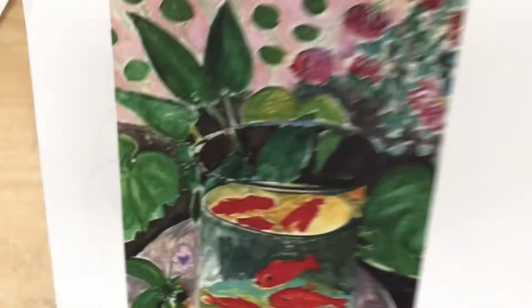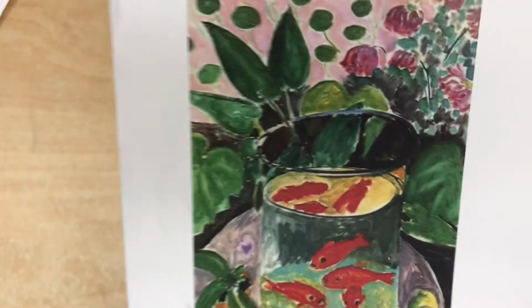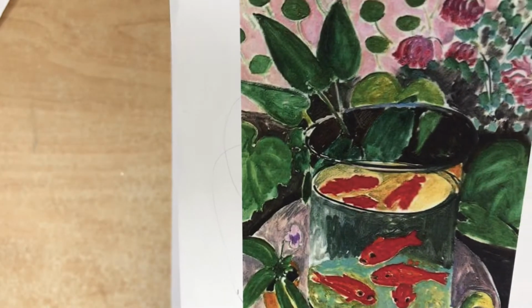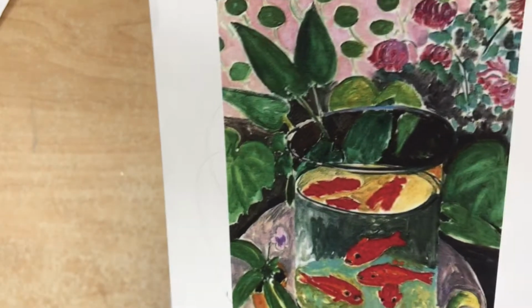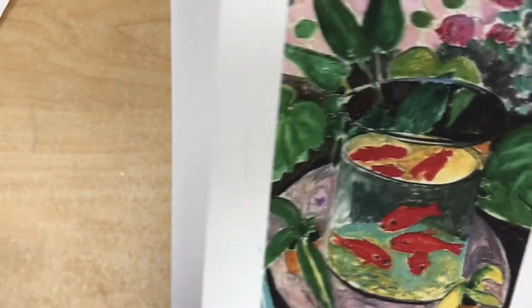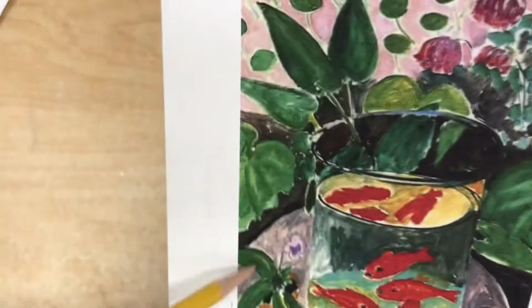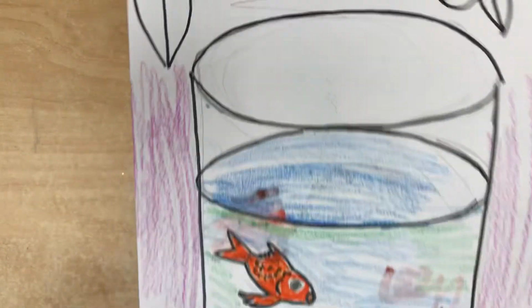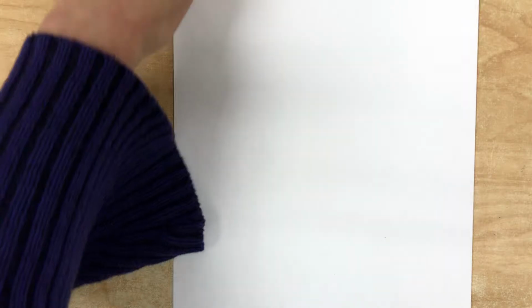Today we're going to look at and analyze Henri Matisse's Goldfish in a Bowl. You can see it's in a glass, and there are quite a few goldfish in there, a round table, patterns, and some black outlines. That's why Matisse was called a wild beast, because of his outlines. So we are going to do our own version and use black outlines.